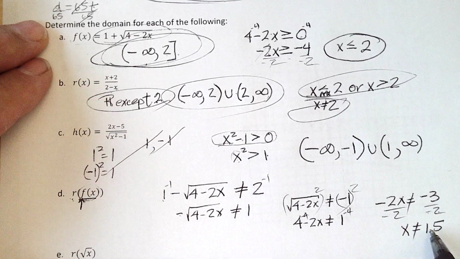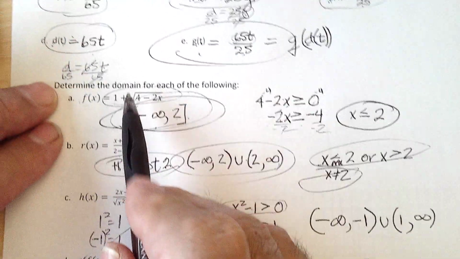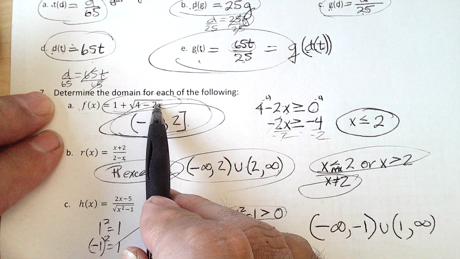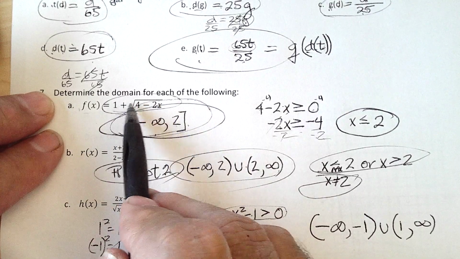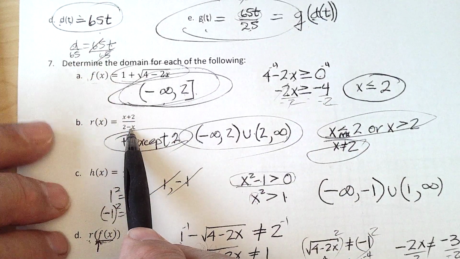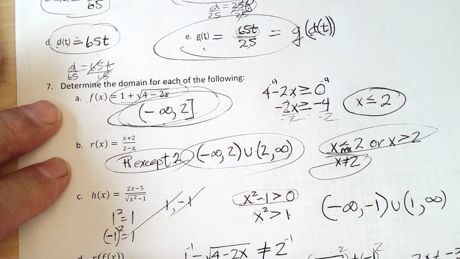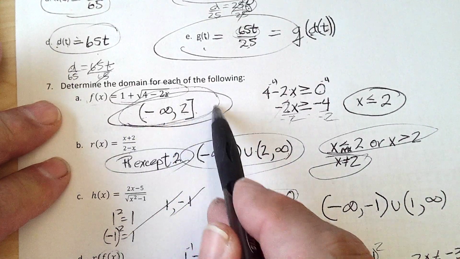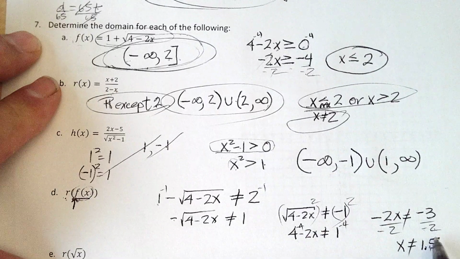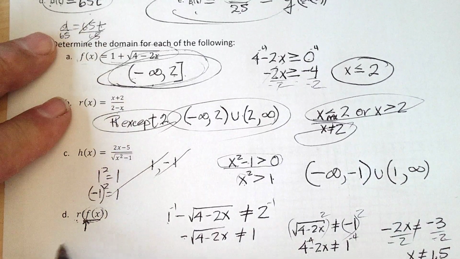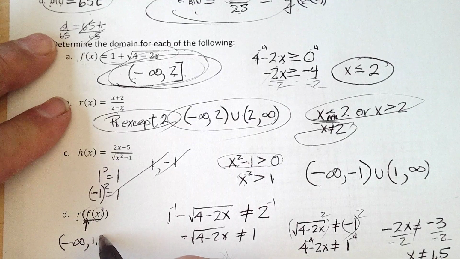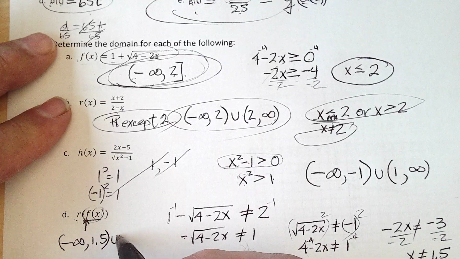X cannot equal 1.5. If I put 1.5 into here, times 2, I get 3. 4 minus 3 is 1. Square root of 1 is 1. Plus 1 is 2, which I can't use. So remember, it had to go into f of x, so it can only be numbers from -infinity up to 2, but it also can't be 1.5, so it's going to be -infinity up to 1.5, skip over that.